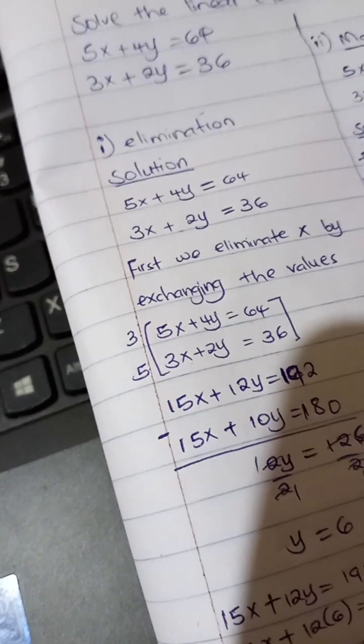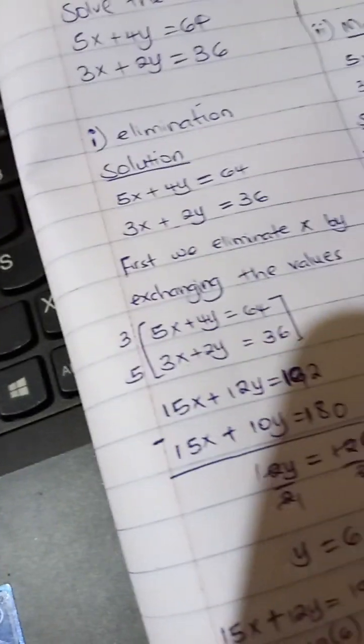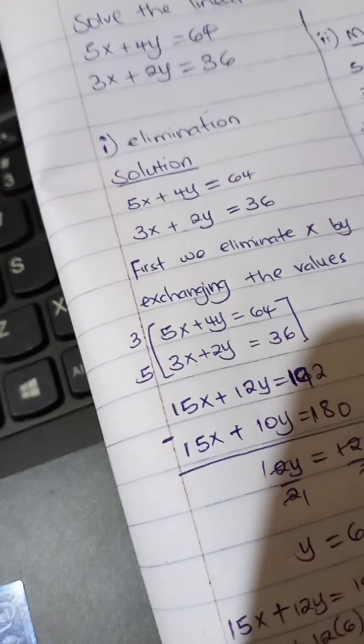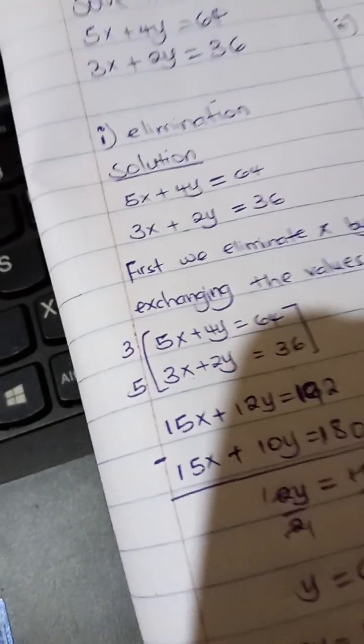15x plus 72, we open the bracket, we have 72 is equal to 192. Then the value of x will be 192 minus 72, which is 120. Then 120 divided by 15, we have 8. That's the value of x, which is 8.